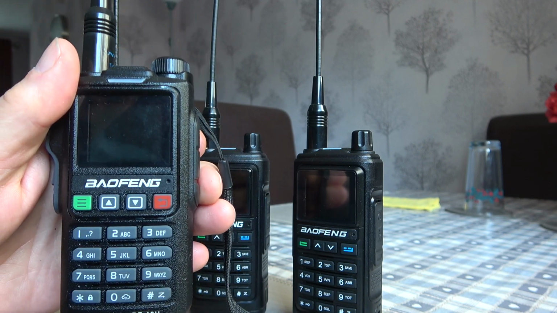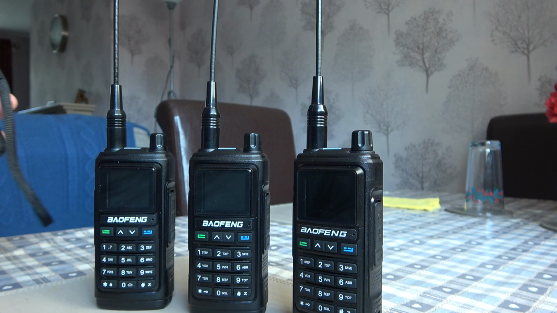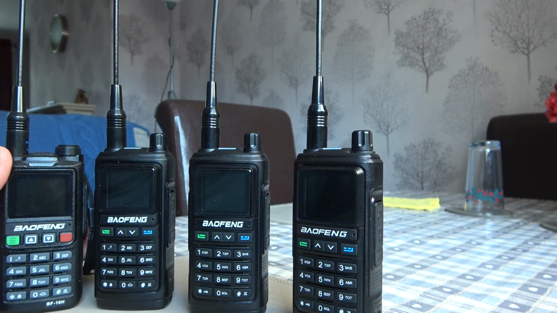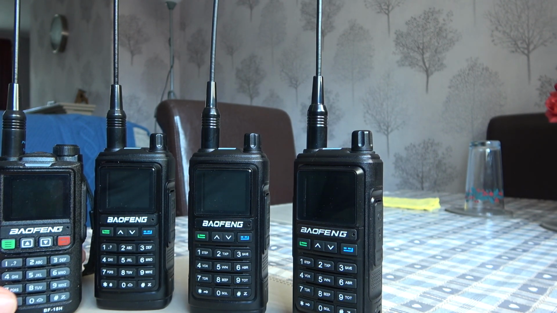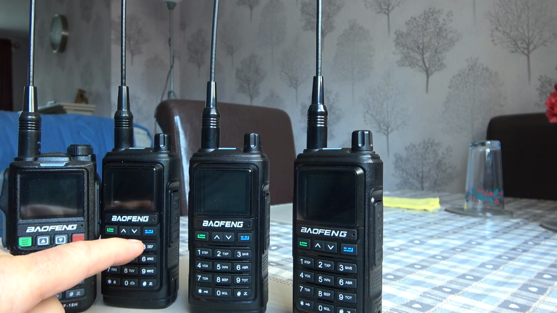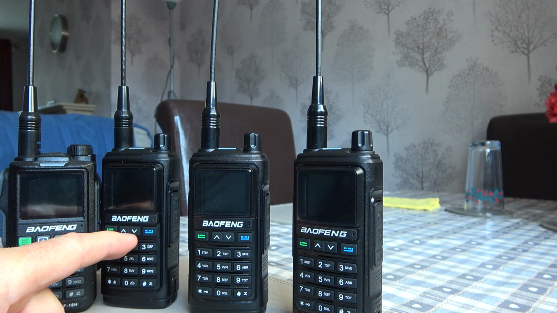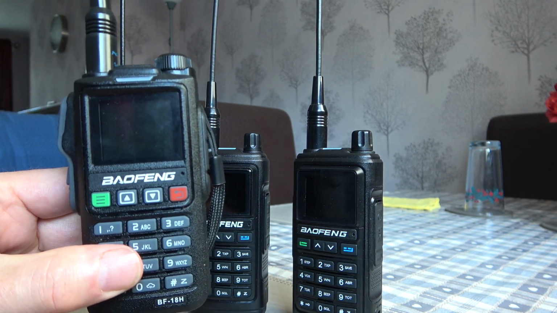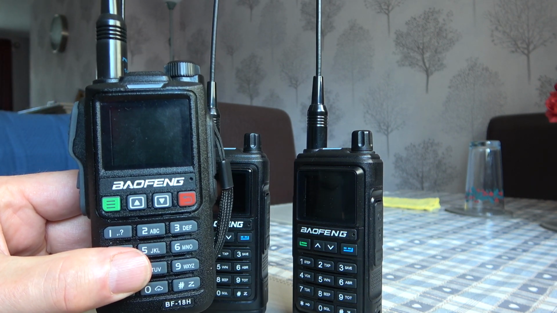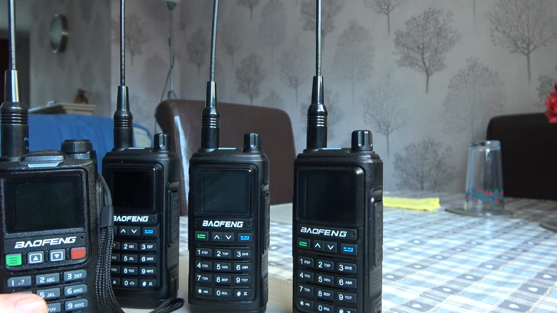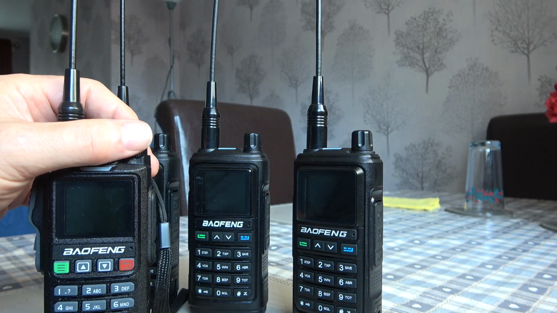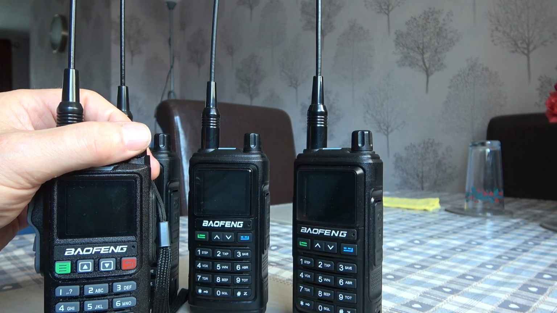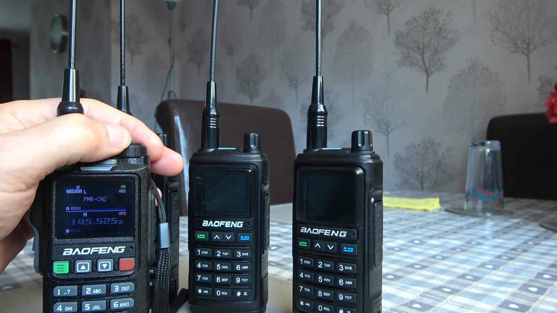And this radio, despite looking different to the UV17 Pro GPS, is virtually identical in every way to the UV17 Pro GPS, except that the BF-18H doesn't have GPS in it. But what it does have is exactly the same menu system with channel mode.